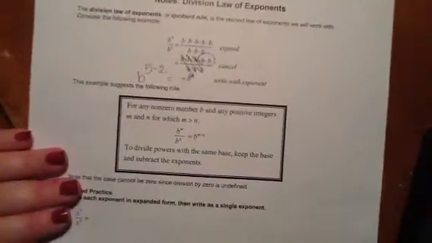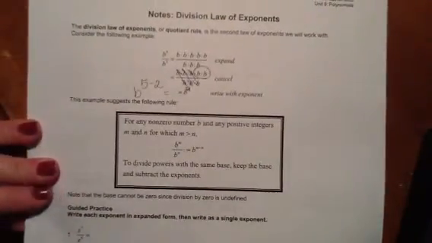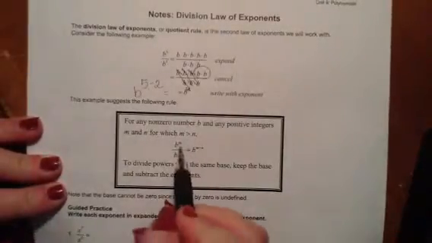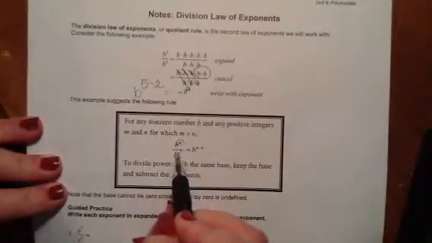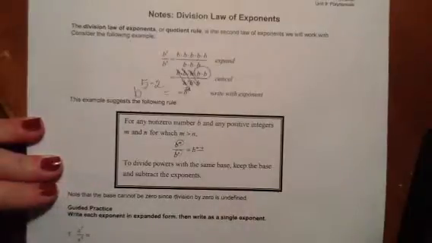So the rule tells us that for any non-zero number b, which means it can't be 0 on the bottom, because if it's 0 on the bottom, it's not going to be able to be divided anyway. It would be an error message or be undefined. So for these two, where m is bigger than n, we can subtract. And this is where it tells us that the base cannot be 0 because the division would be undefined.